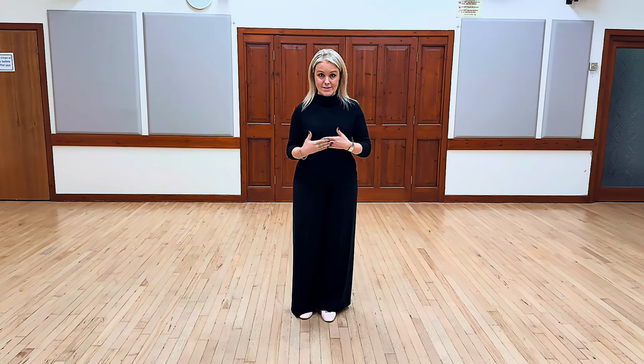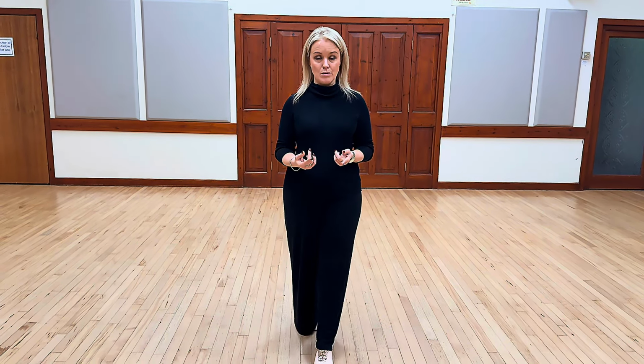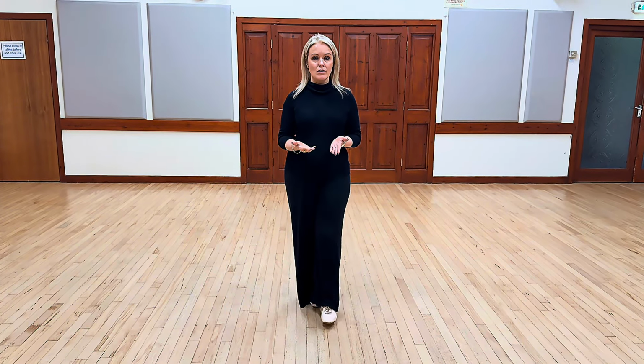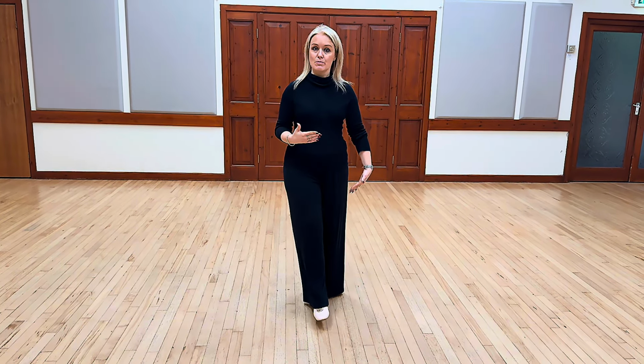So let's start with some basic terminology. If you are told by your teacher to place the foot, step or walk, that means 100% weight transfer. You step on it in the exact same way as you would if you were walking into a room. And that can be in any direction, forwards, backwards, sideways, diagonally, or we even have side and slightly forwards, side and slightly backwards. But every time you are asked to walk, place or step, you will put all of your weight on it.